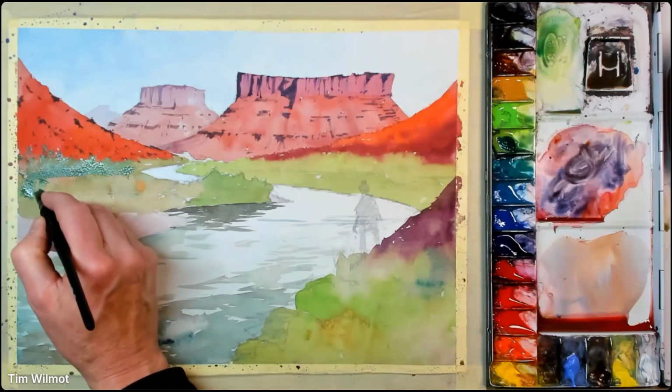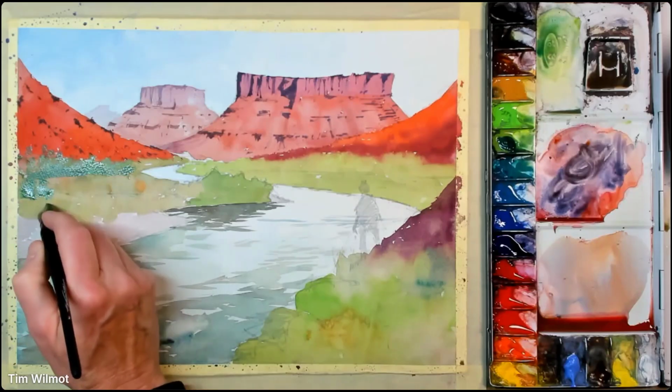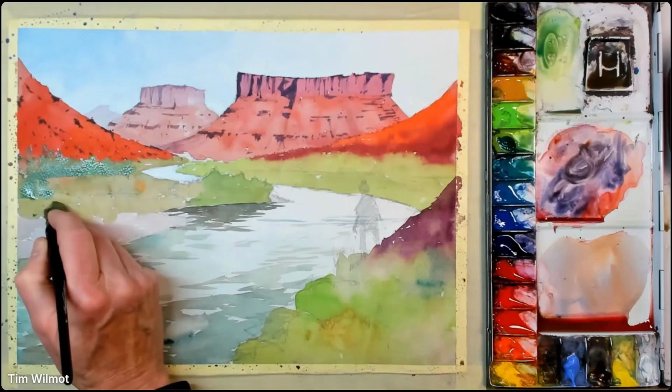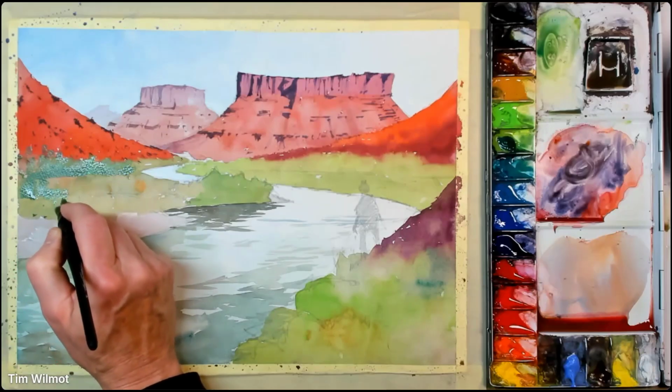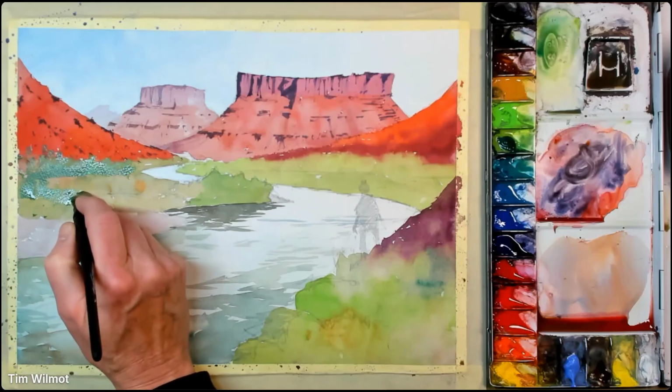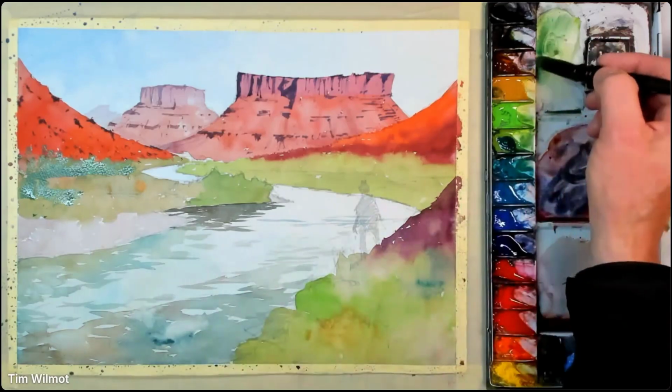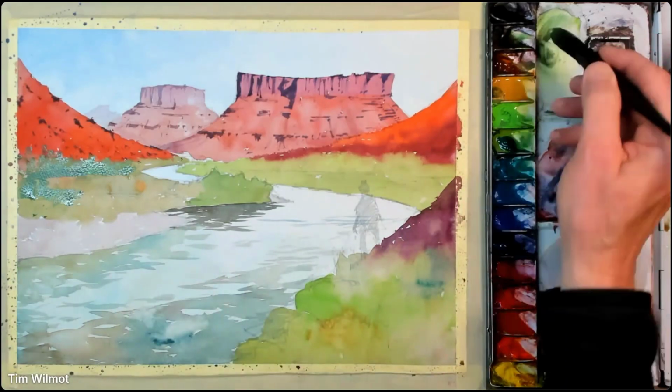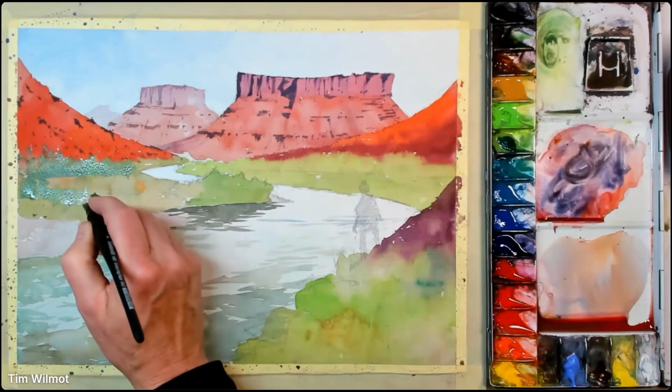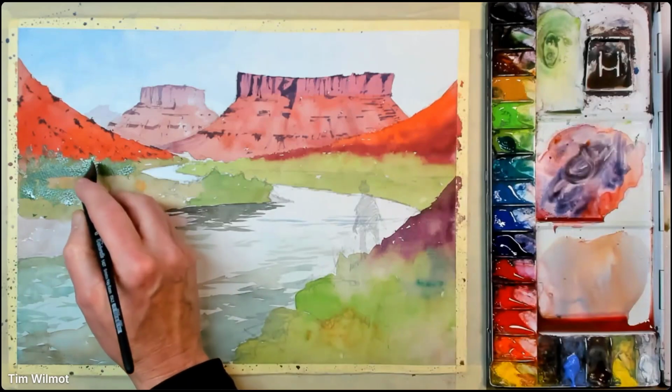Greens here. A line of, looks like fairly low foliage going over to the shrubs.